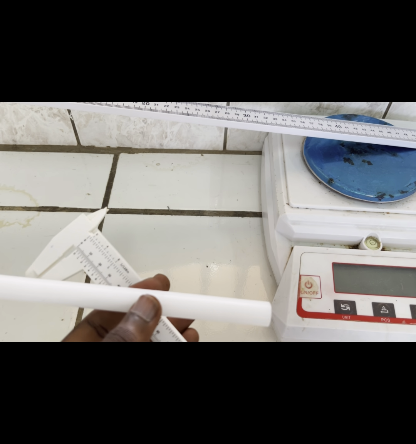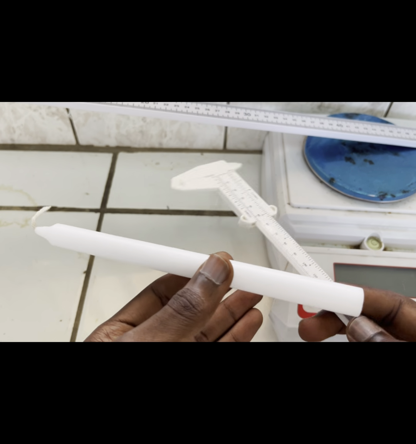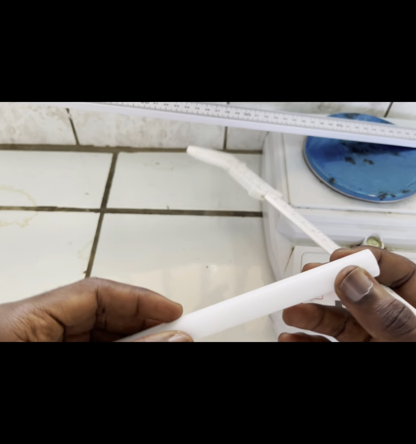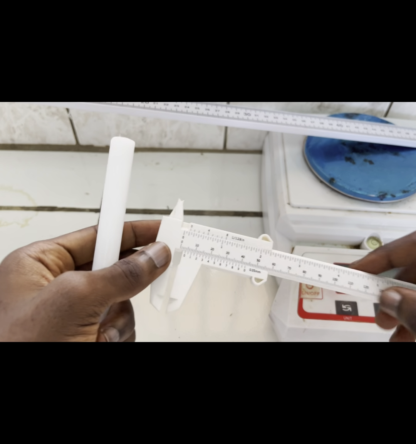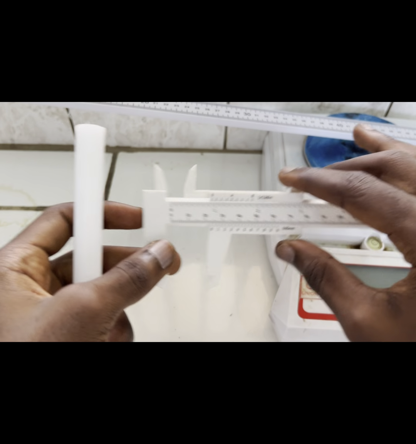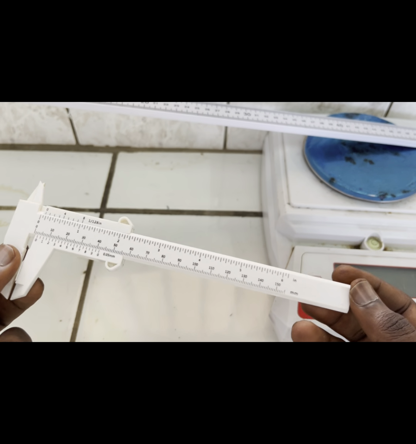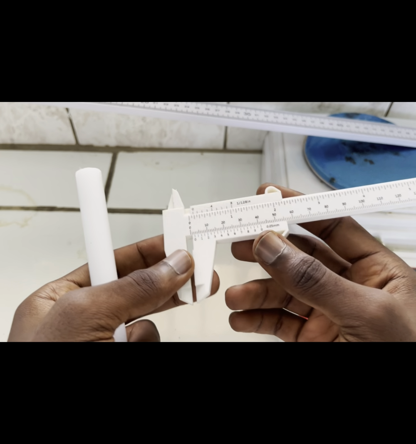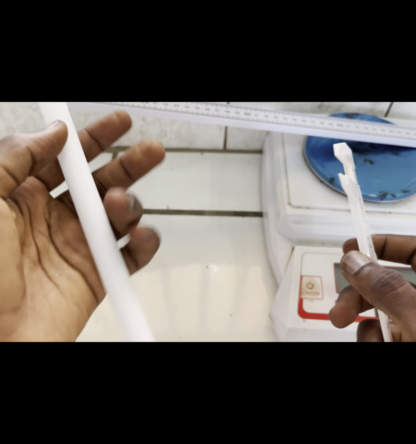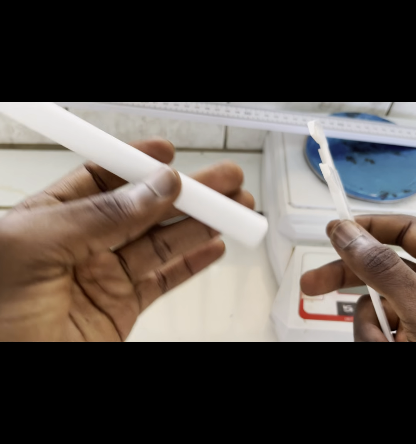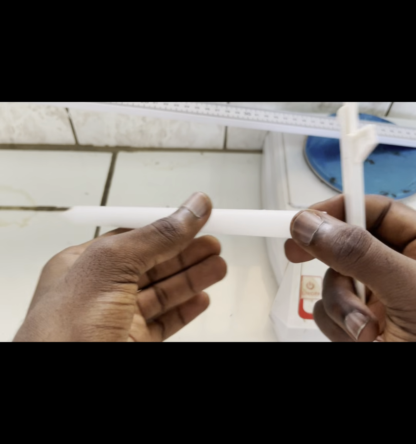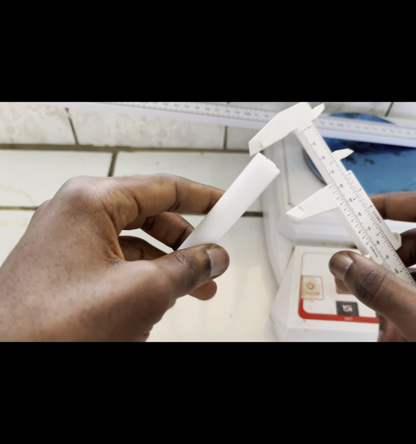So I will start by finding the diameter of the candle. When we were doing the mainstream, I already explained how to use this kind of vernier caliper, so I will apply it here directly. I will first of all measure the diameter at this position of the candle here.